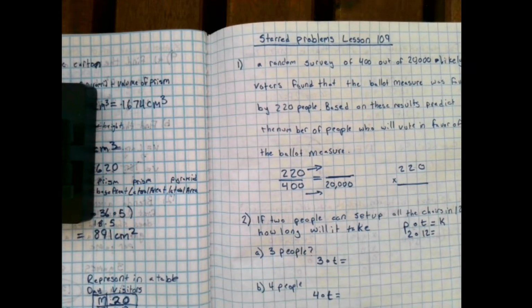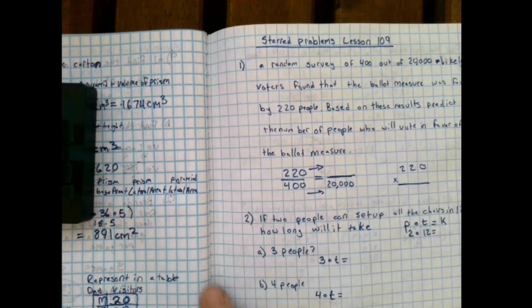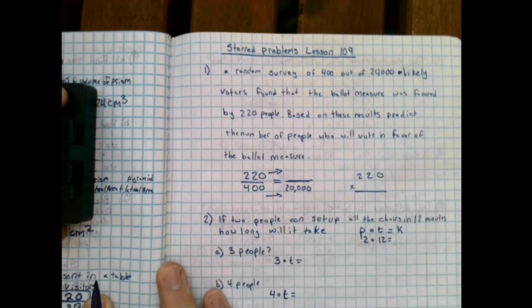Welcome to Saxon Math, Course 3, Lesson 109, Starred Problems. Now, our first starred problem in Lesson 109 is problem number 1.